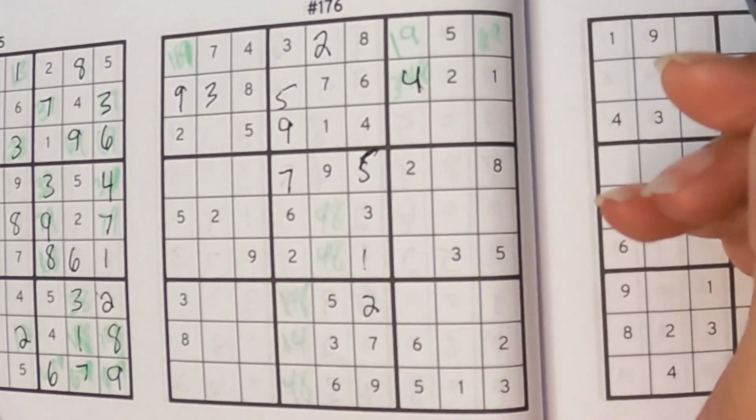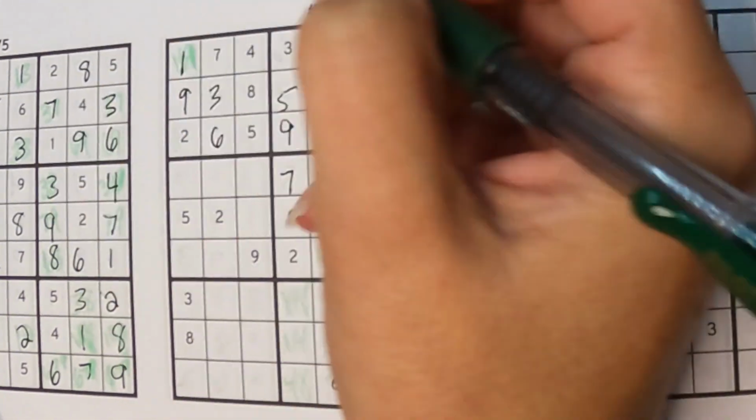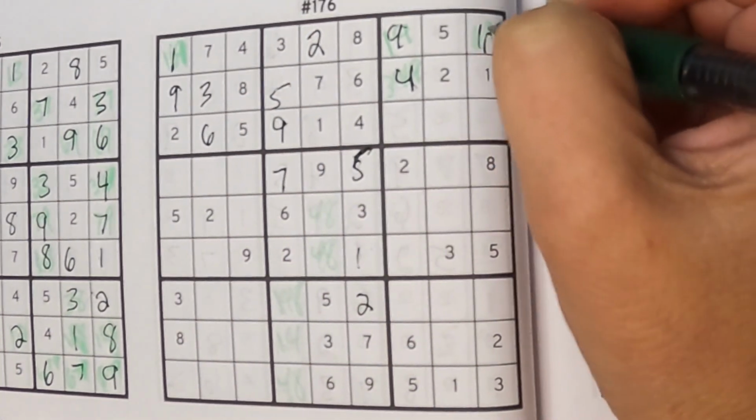And for this box now, we're missing 1 and 6. We've got a 1 here, so 6, 1. That makes this our 9, 6.